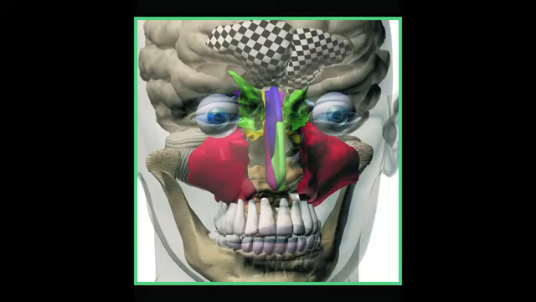Another view of the main computer model as seen from the front. The frontal sinus is black checks, the maxillary sinus is red, the anterior ethmoid sinuses are green, the posterior ethmoid sinuses are purple, and the sphenoid sinus is yellow.